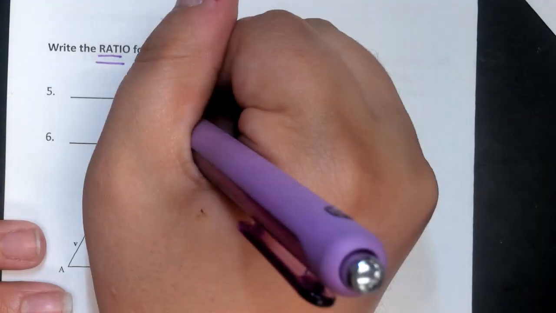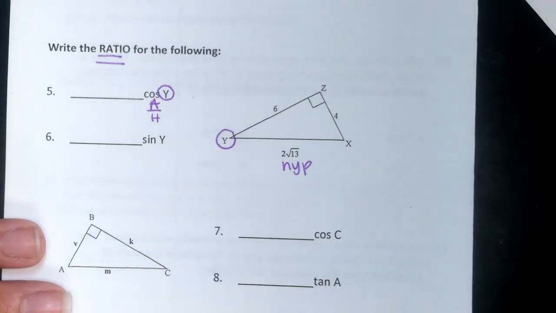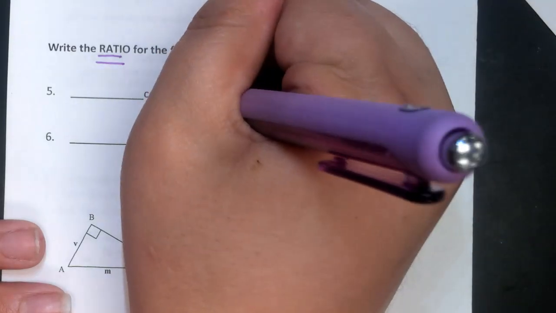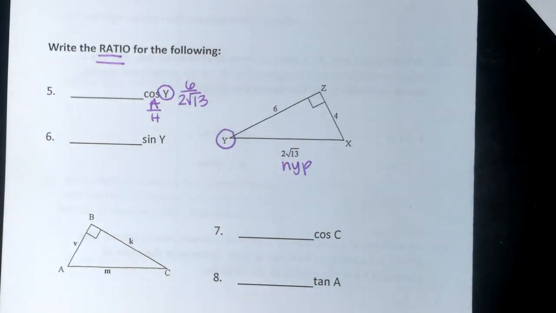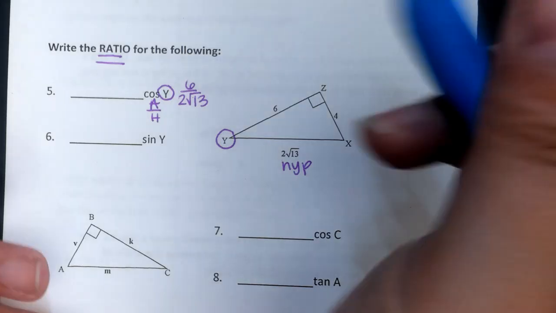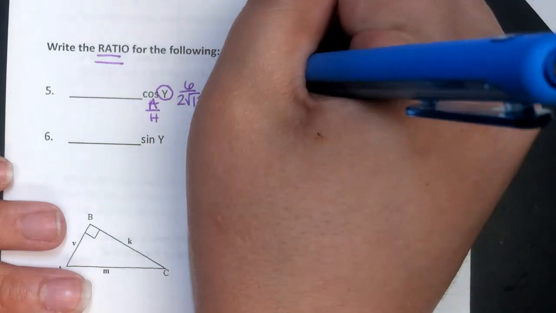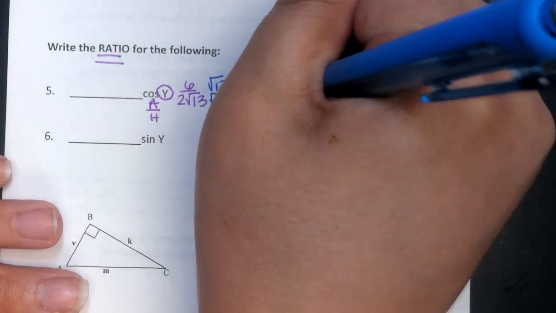So cosine is adjacent over hypotenuse. What is my adjacent? 6 over, what's my hypotenuse? If you put this as the answer, you will only get half credit. Why? You cannot have a radical in the denominator. You have to rationalize. You have to simplify as well. That's going to give me 6 root 13 over 2 times 13.